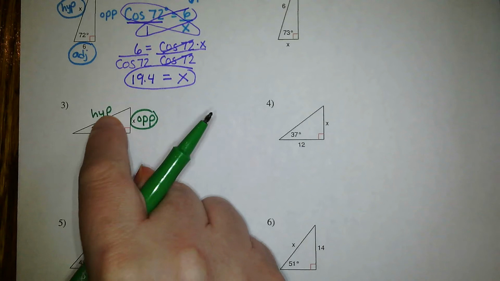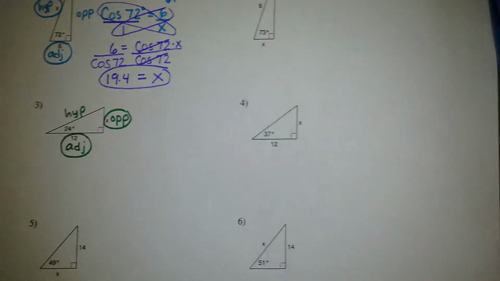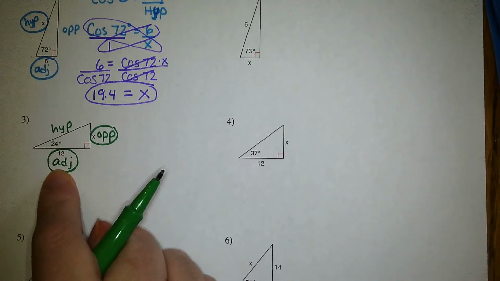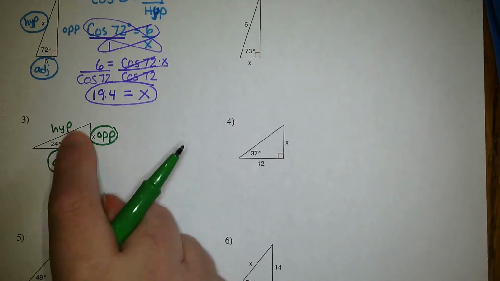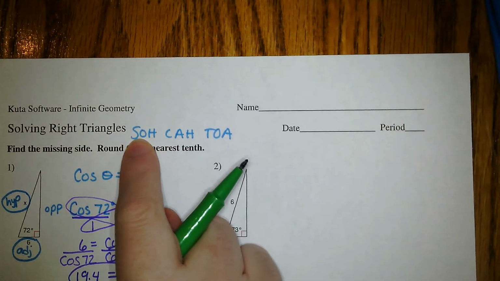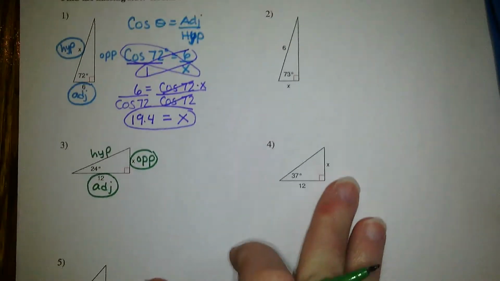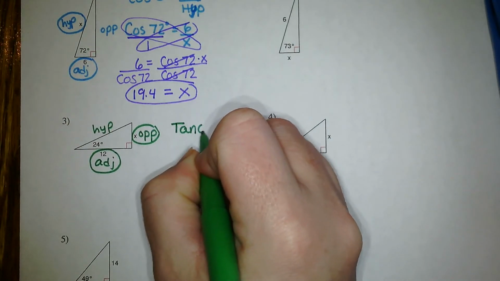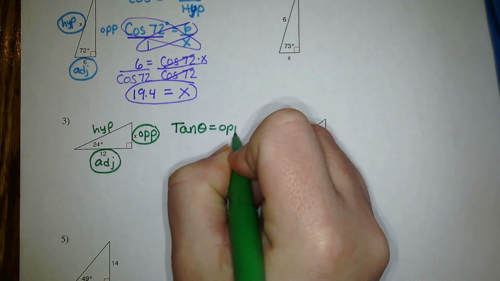I am not circling the hypotenuse because it doesn't have anything on it. Then I have to think about what function I would use for opposite and adjacent. I don't have a hypotenuse. So which one doesn't have an H? TOA. So that's tangent. So I'm going to set up my tangent function, tangent theta equals opposite over adjacent.